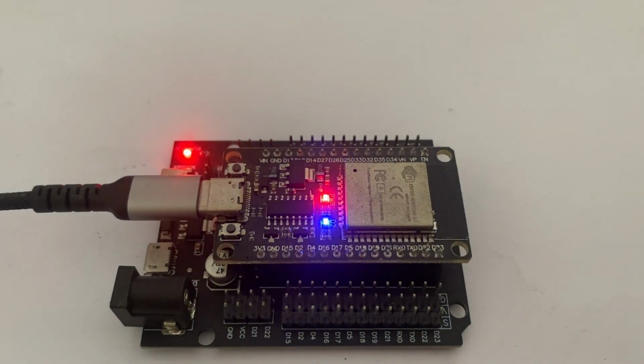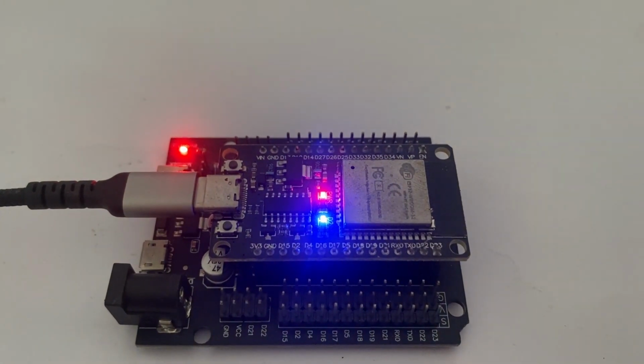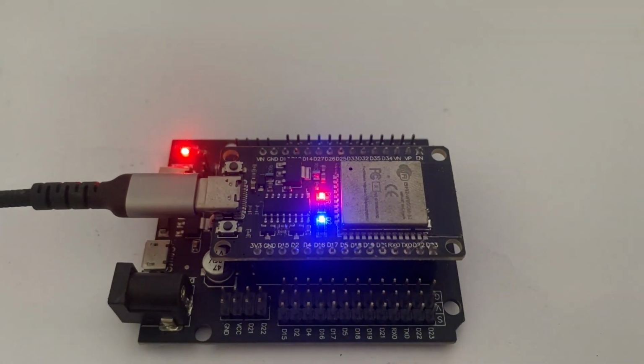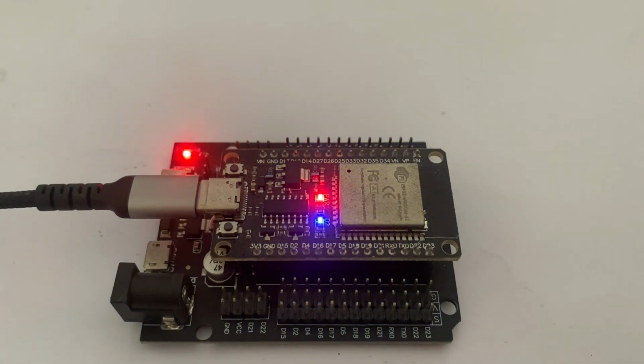So the thing to remember is AI can be your friend, but it can also mislead you. But it certainly is helpful. The problem might be is the ESP32 Wroom has been around for so long, and there's lots of examples out there that may be broken.